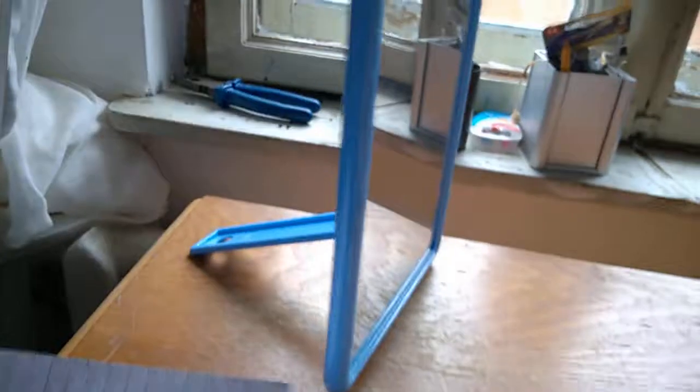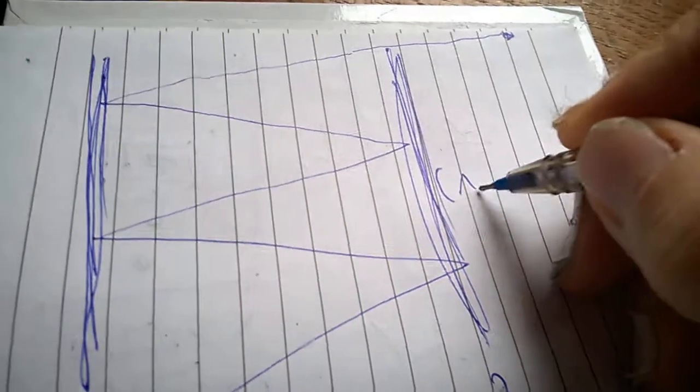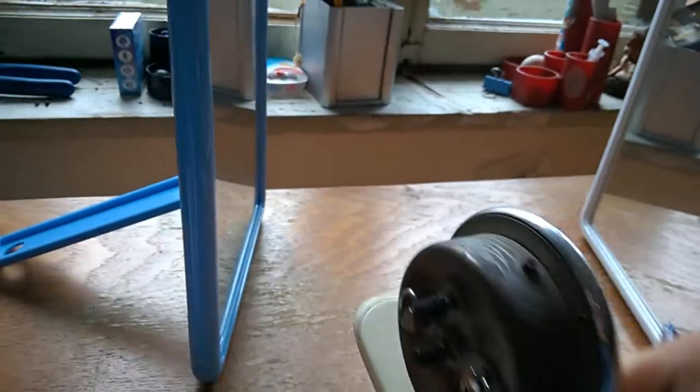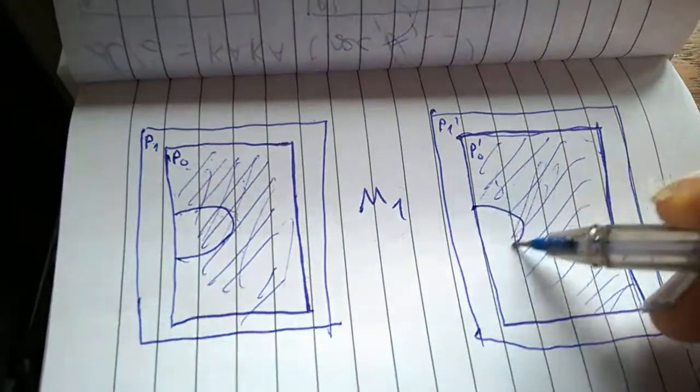And if we put a random object between these mirrors, let's see this on paper. Let's say that at moment 0, very, very shortly before, so between moment 0 and moment 1, in this time interval, we inserted this object very fast. This object will show here, only here, only at P0, and so on.